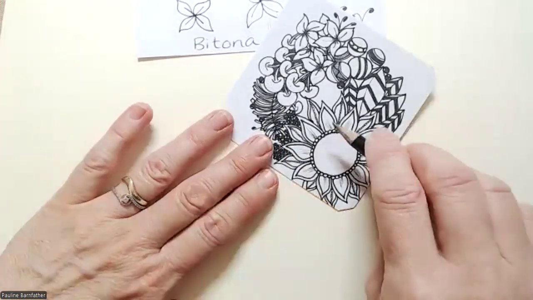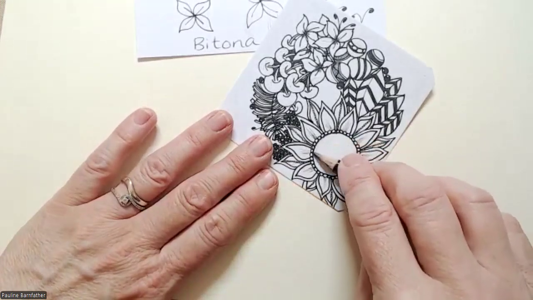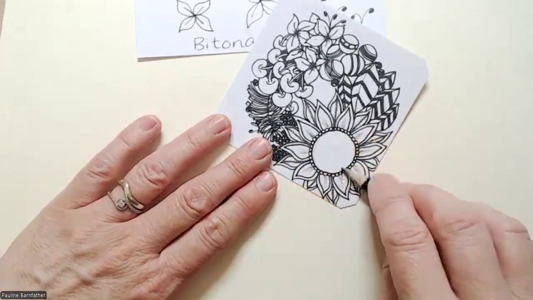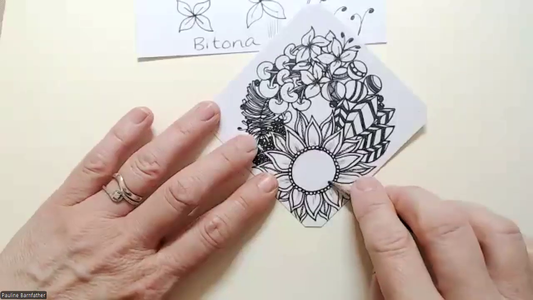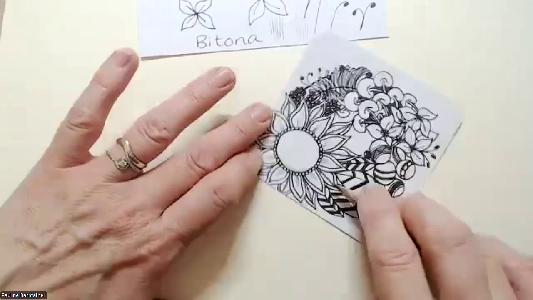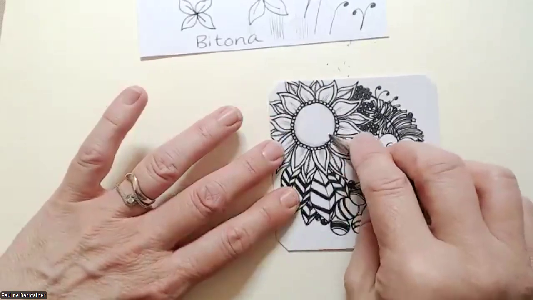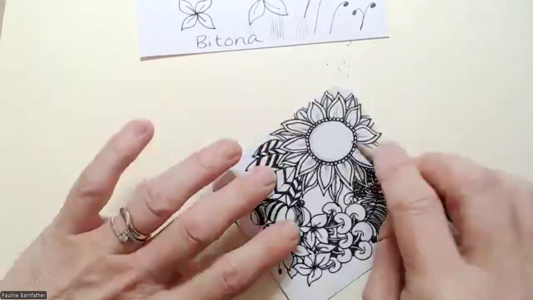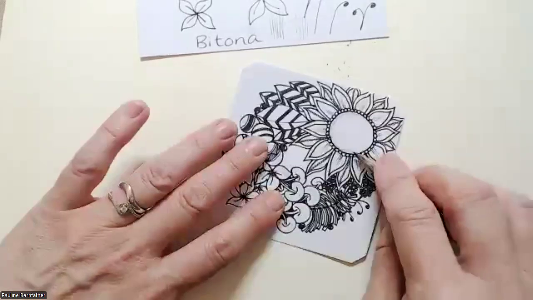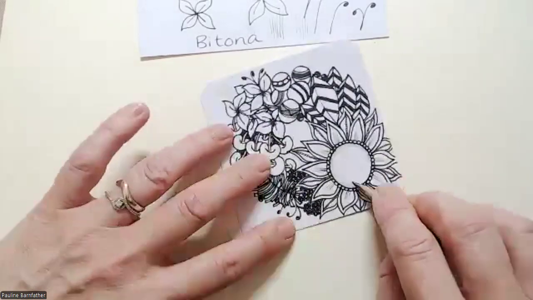So what I'm going to do is come around the outside of it with the flat of my pencil. I'm keeping it very flat, but I'm going to go all around the edge, just laying that graphite down, all around the outside.